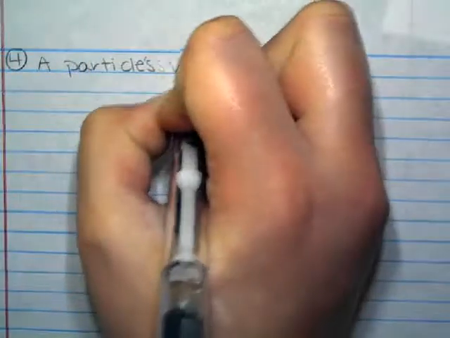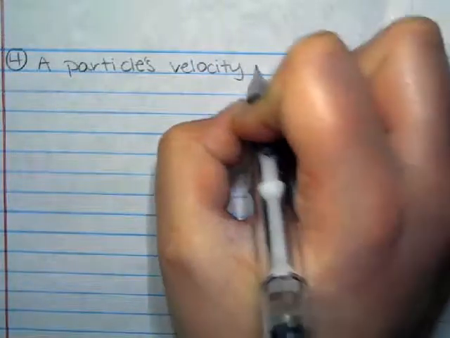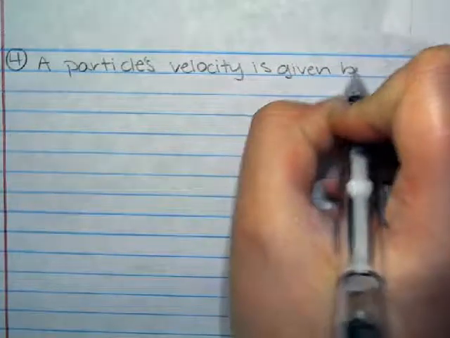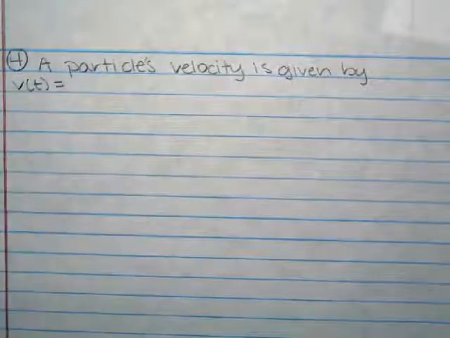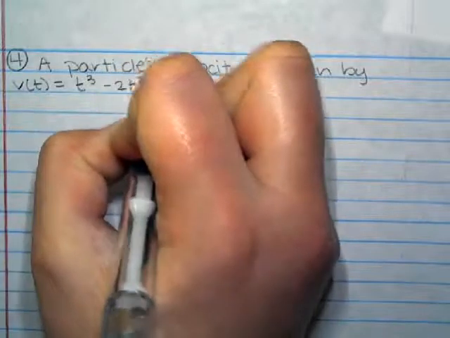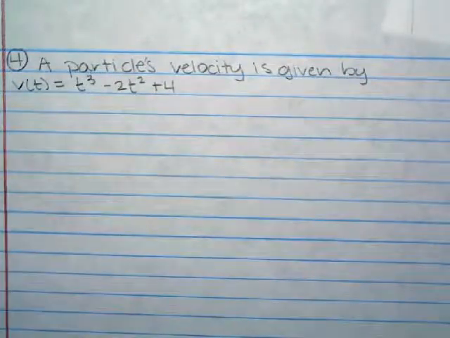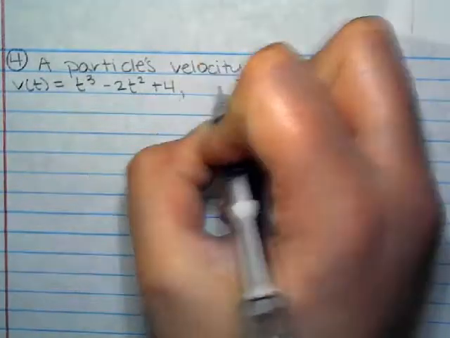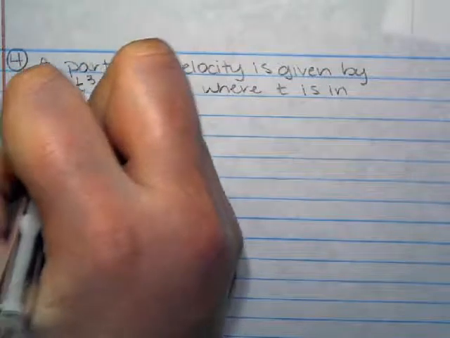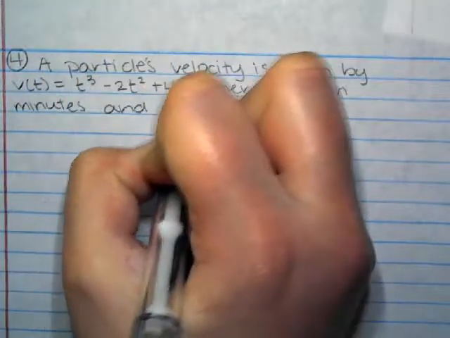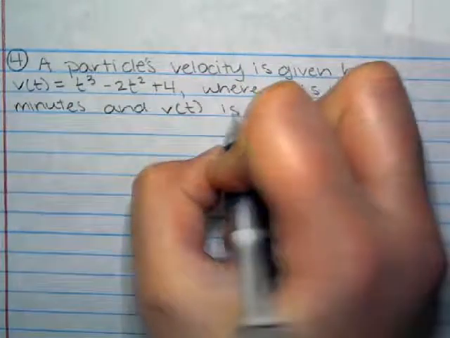All right, so a particle's velocity is given by v of t equals t to the third minus 2t squared plus 4, where t is in minutes and v of t is in meters per minute.